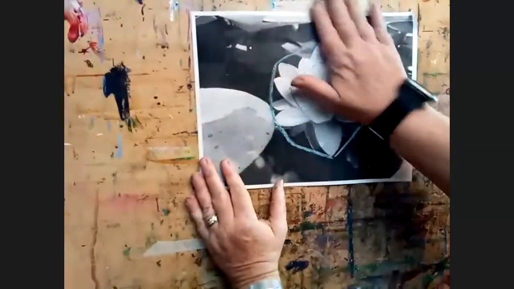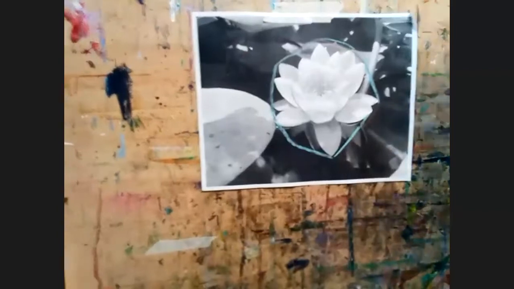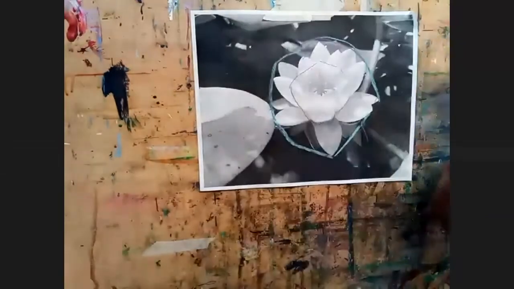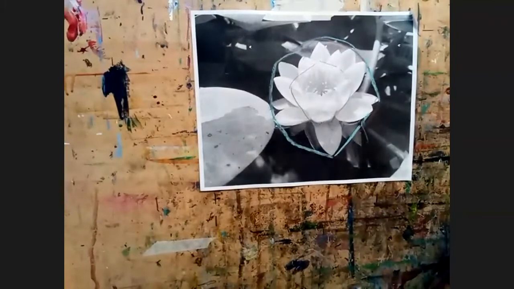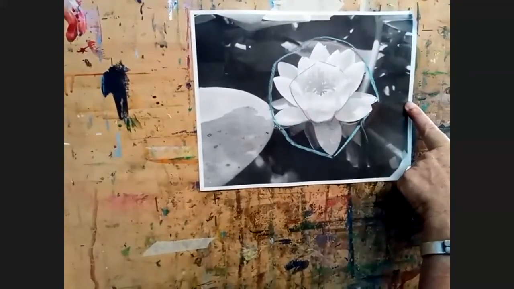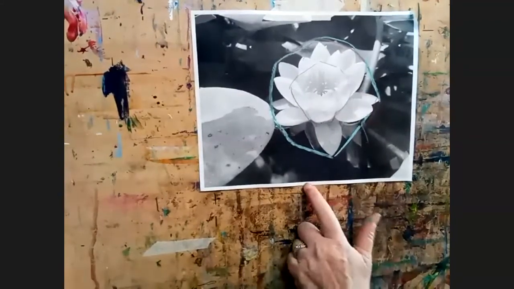I'd like you to do your grid on a blank sheet of paper, preferably an 8.5 by 11-inch sheet of printer paper, maybe 9 by 12, no bigger than that. If you're in Europe, these measurements are 21.5 centimeters by 28 centimeters.